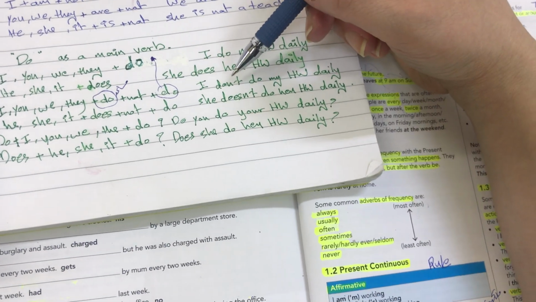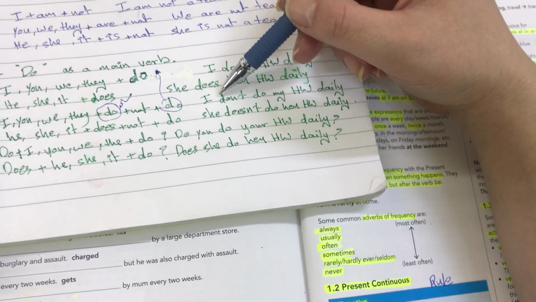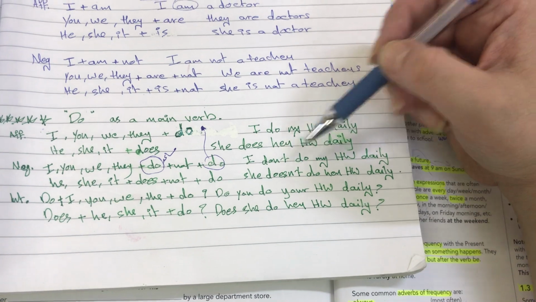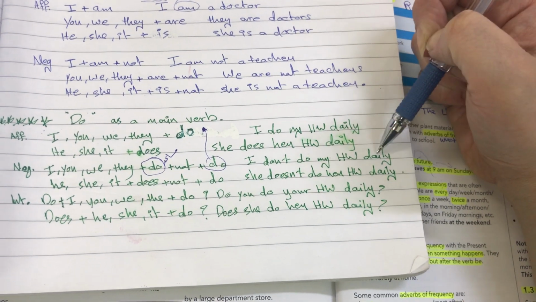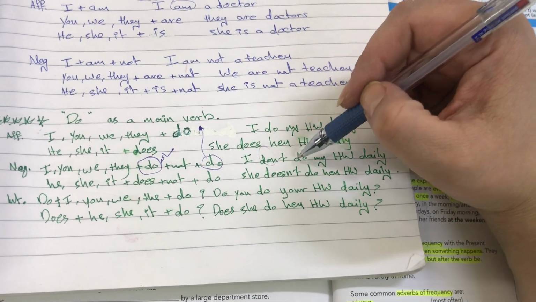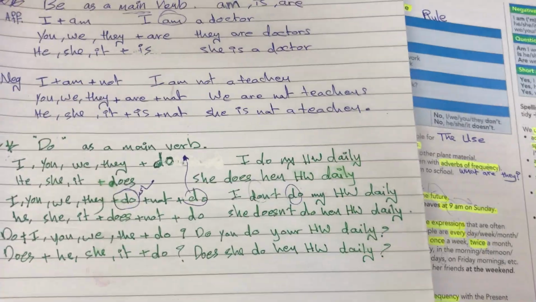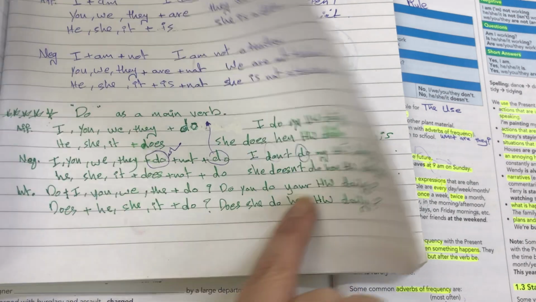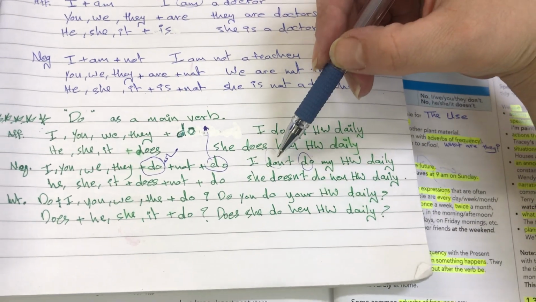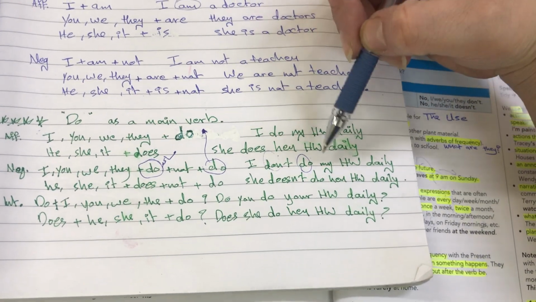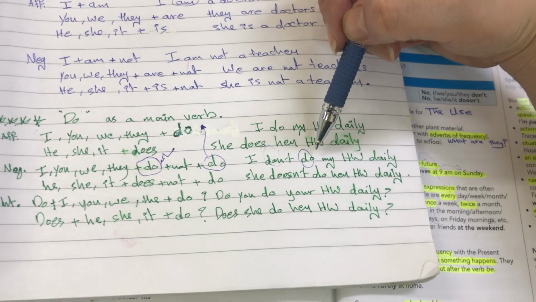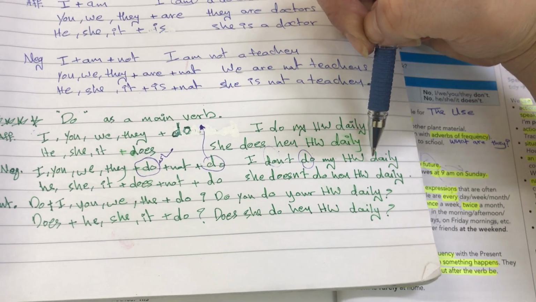So إيش الجملة بتصير عنا؟ I don't do my homework daily. That's why we placed two verbs اللي هي بالدو. واحدة منهم هي عبارة عن الauxiliary verb الفعل المساعد, والثاني هو عبارة عن المين verb.